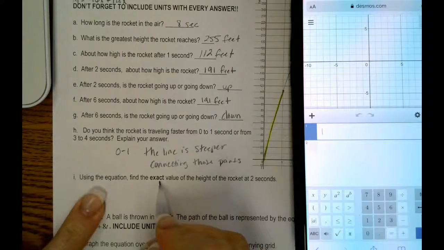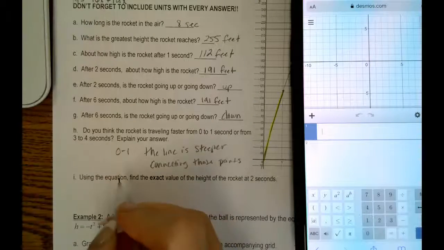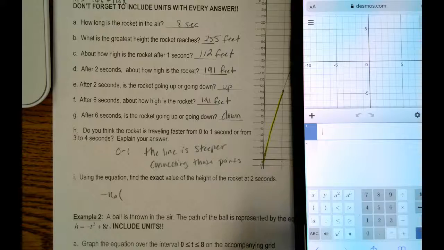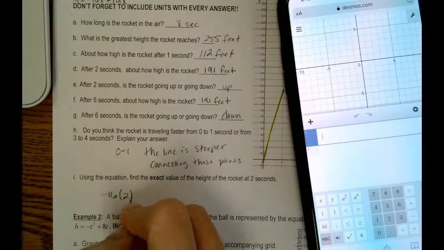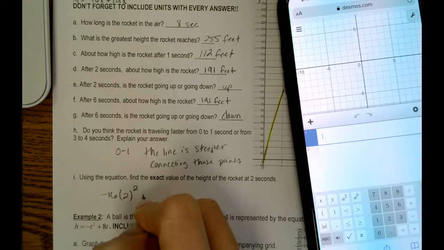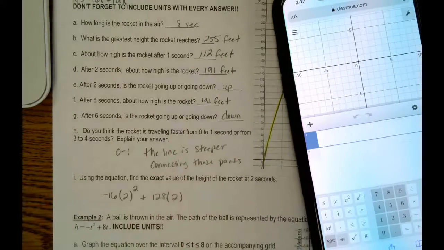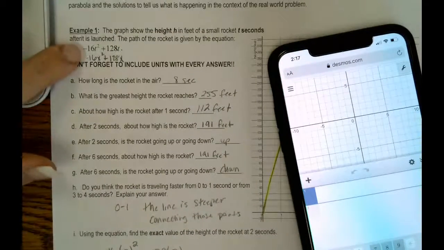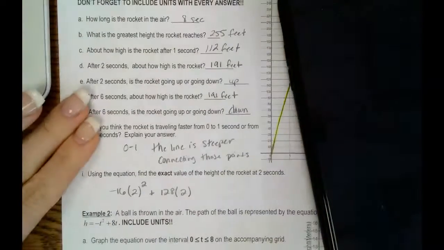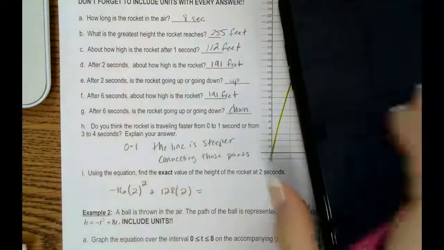Okay, so for our equation, right, it's negative 16 times our time that we're plugging in, 2, squared, plus 128 times 2. And again, that equation was right up here, right? So I just plugged in my time of 2. And I'm going to put this into Desmos and get out an answer.